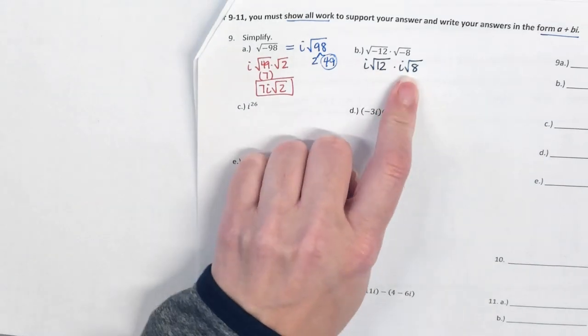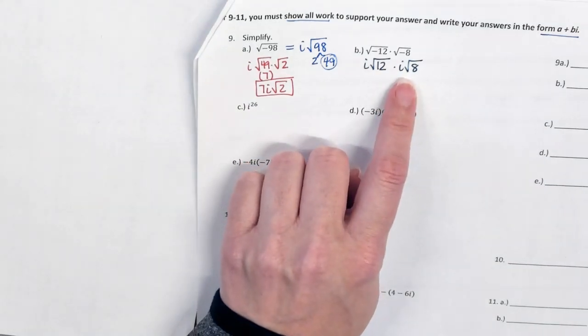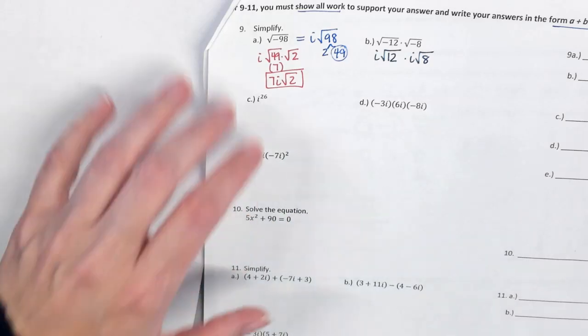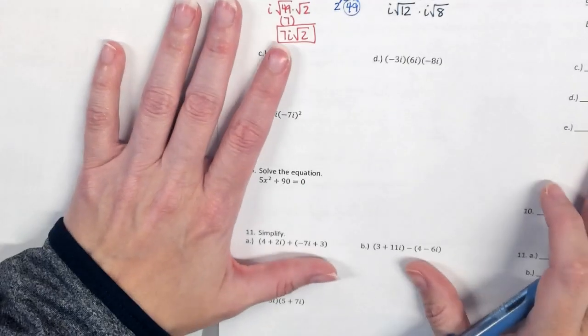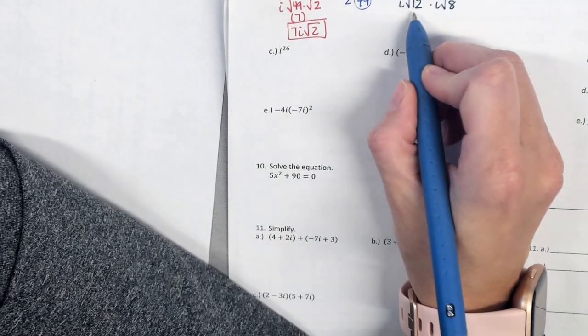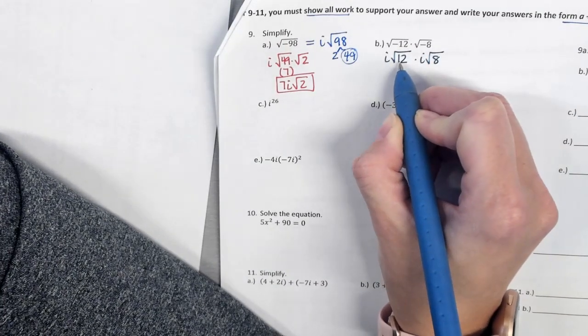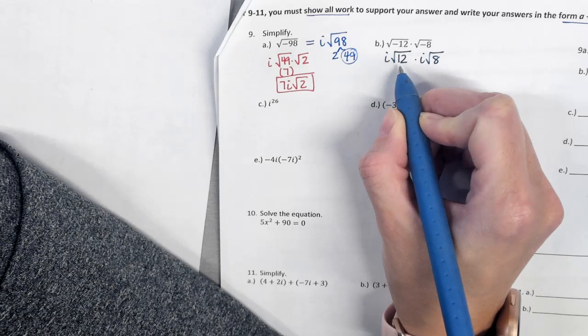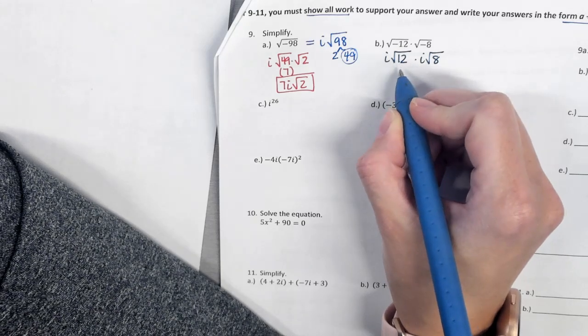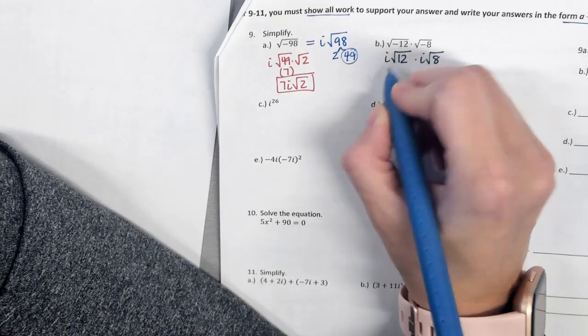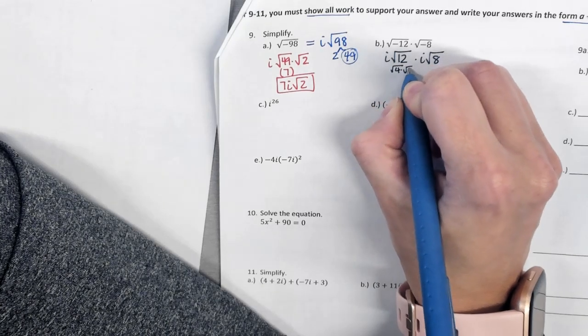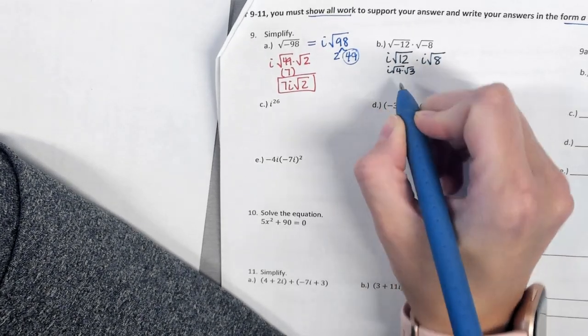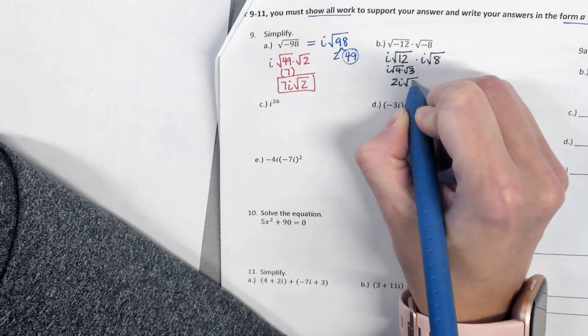If you want to multiply those together, again, you won't have a calculator, so you would get 96 and you could factor tree. Or you could also just simplify each one separately. What's the perfect square in 12? 4. So it's root 4 times root 3, right? Square root of 4 is 2, so you have 2i root 3.